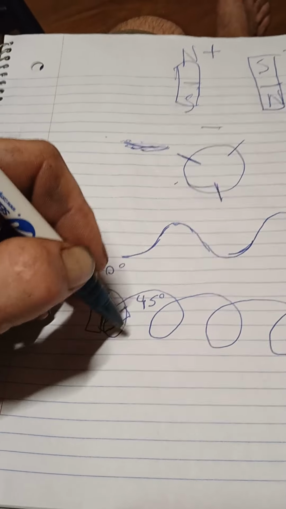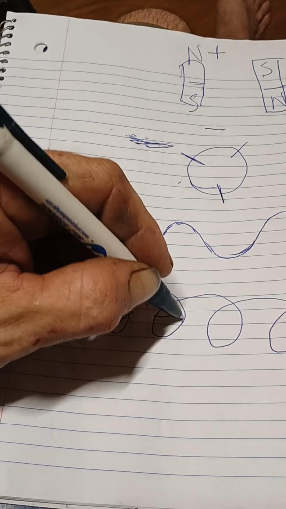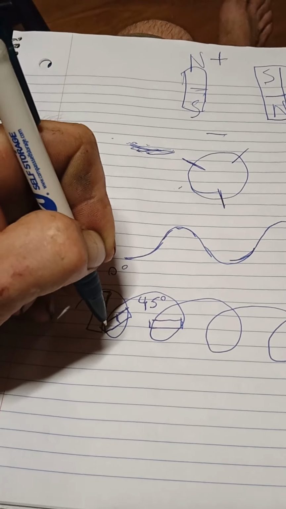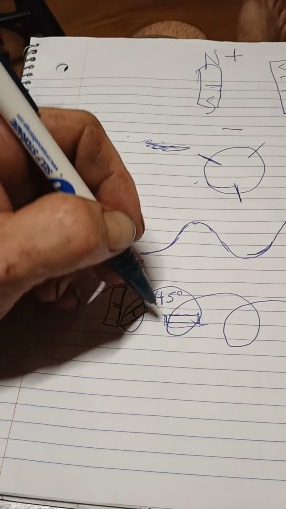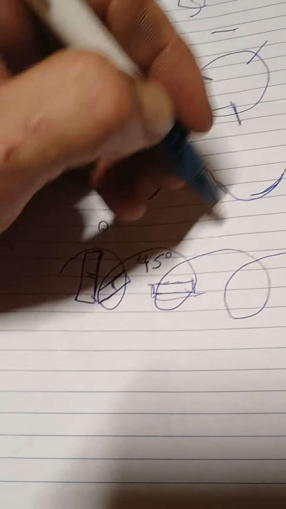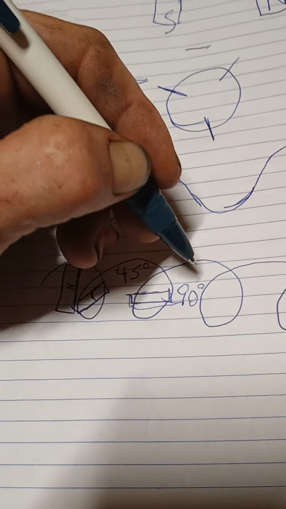Then when it reaches that, it would be perpendicular, which is 90 degrees in this position from where it started.